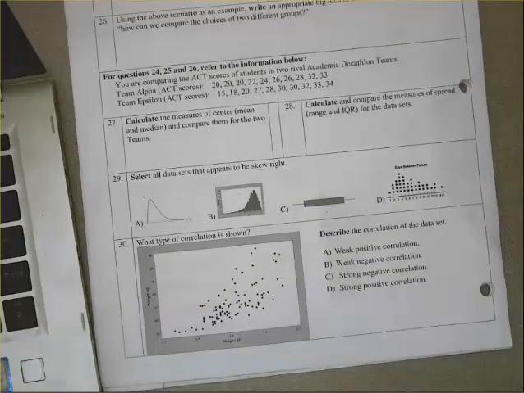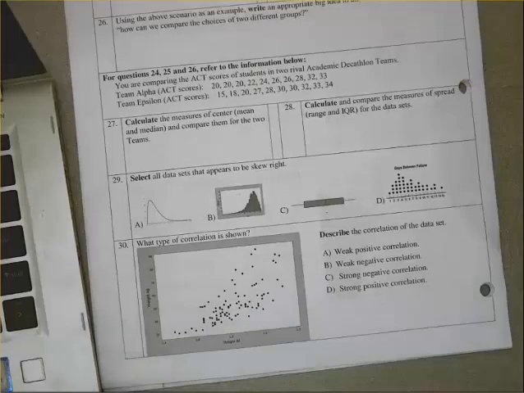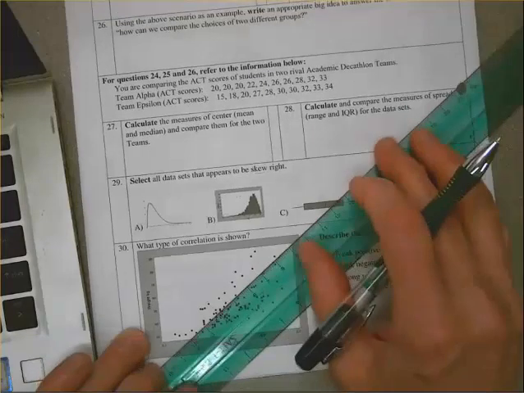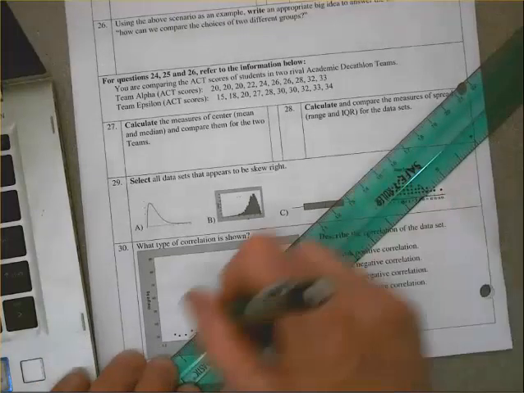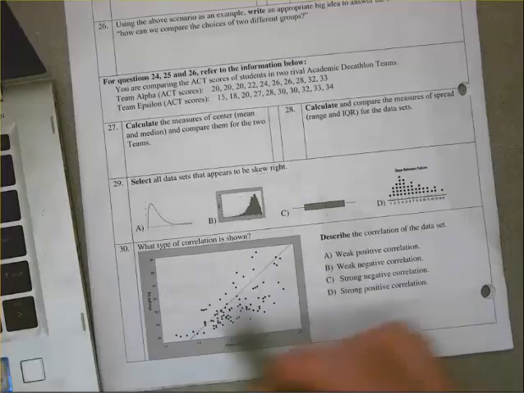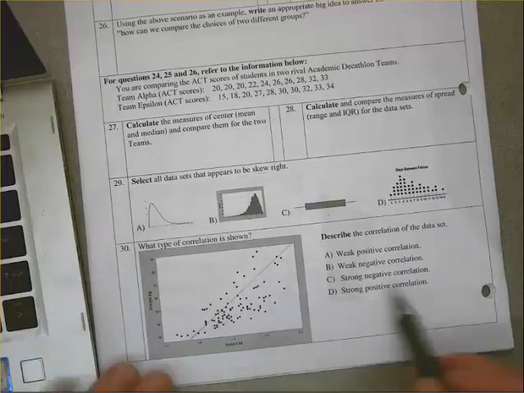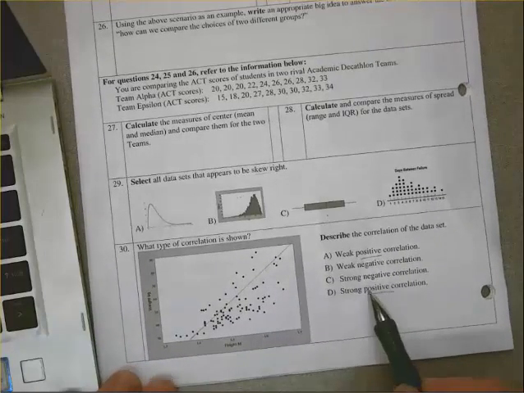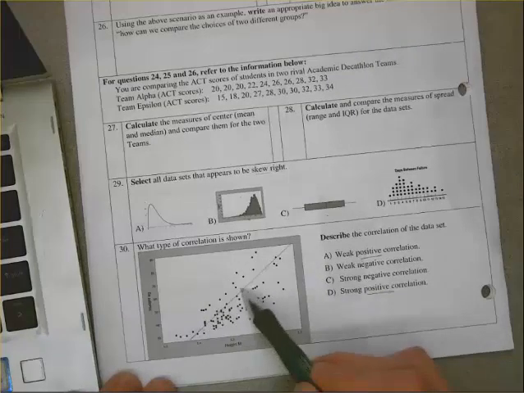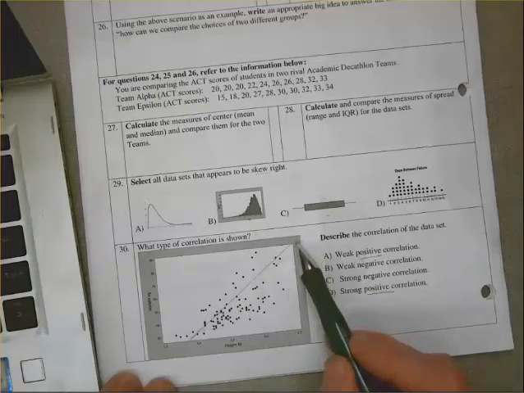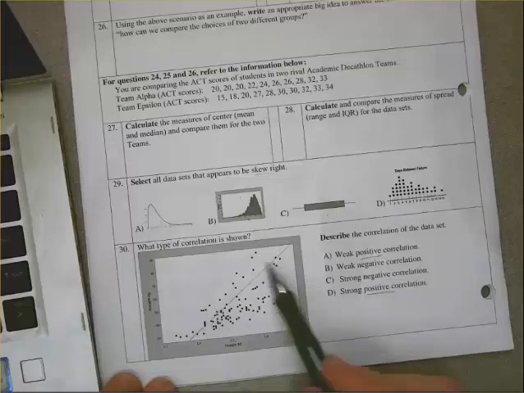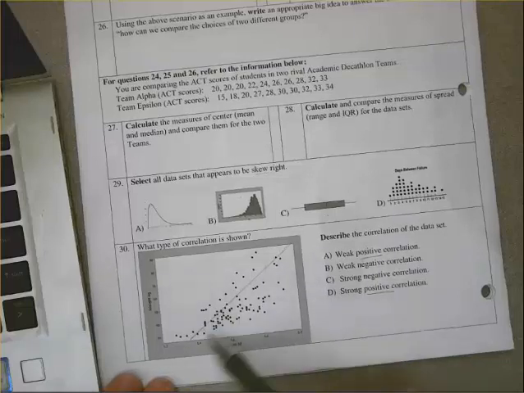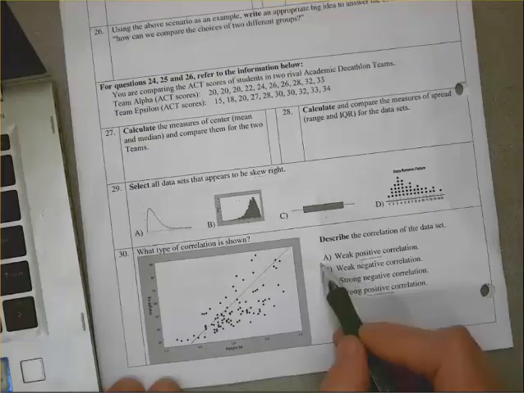Now, describe the correlation of this data set. Well, if I were to draw a straight line in here that represented the line of best fit, it would go somewhere right in here. And that line would be a positive line, a positive slope. So it's what we call a positive correlation. So you've got two positive correlations here. Now, a strong positive correlation would be right next to the line almost all the way. A weak correlation means that they're not nearly as grouped together as they could be about that line. So in this case, it's a weak positive correlation.